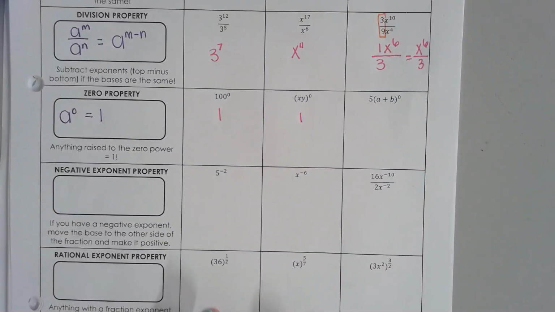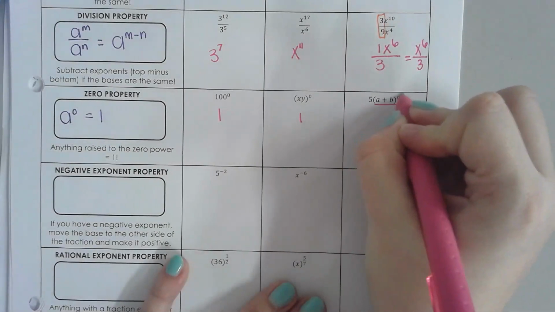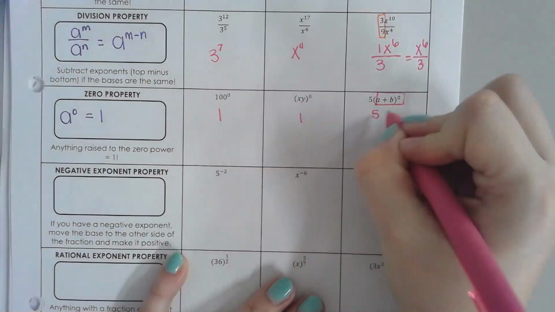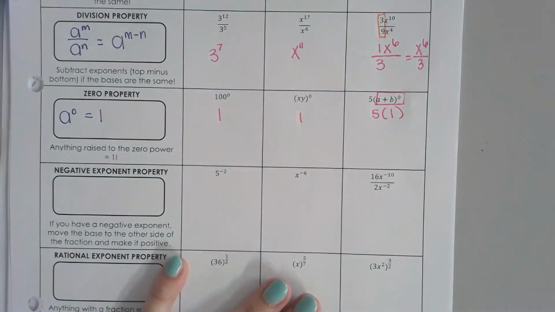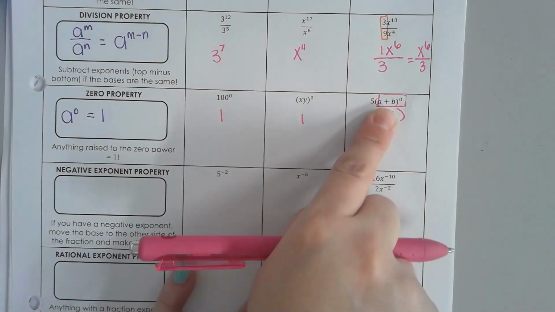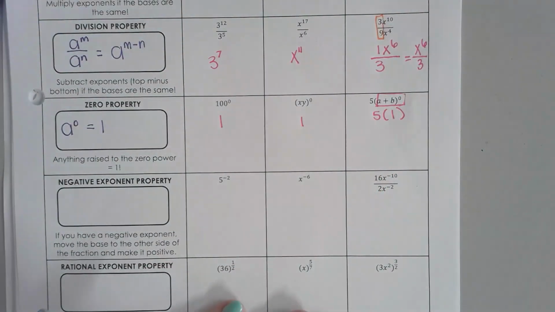Nope. 5. Look, this right here is 1. I tricked you. 5 times 1. Now, if that 5 was inside of the parentheses, it would be 1. But only the a plus b is to the 0 power. So it's really 5.